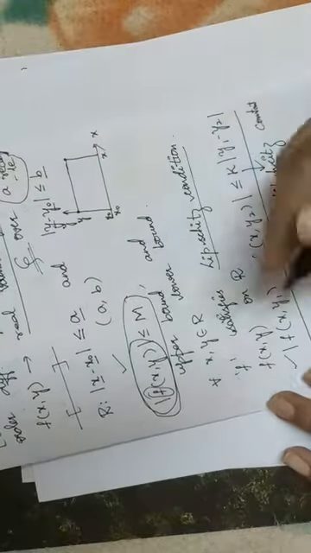So this is nothing but the Lipschitz condition. What does this theorem tell us?